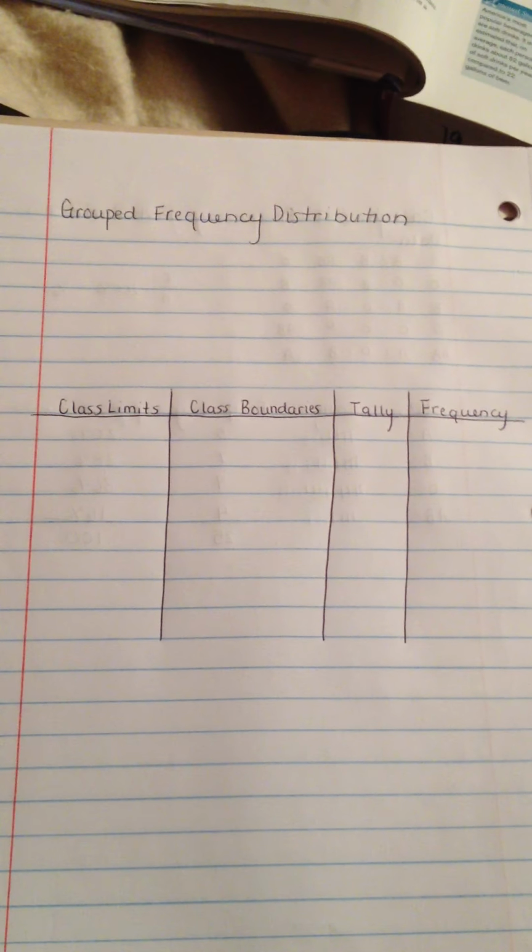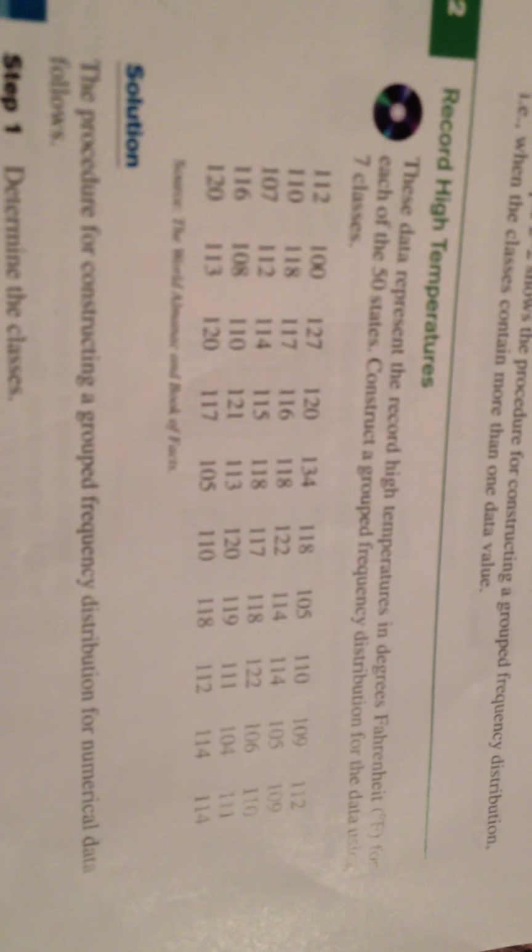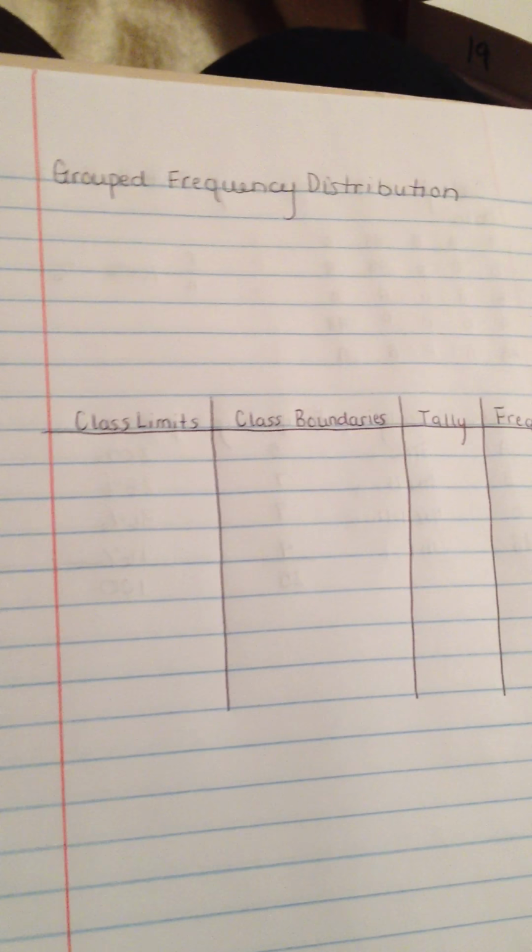I will be showing the steps to do a grouped frequency distribution. This data represents the record high temperatures in degrees Fahrenheit for each of the 50 states, and it's the data we will be using to construct our grouped frequency distribution.